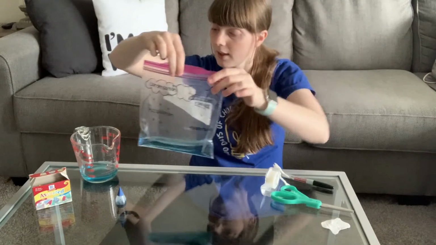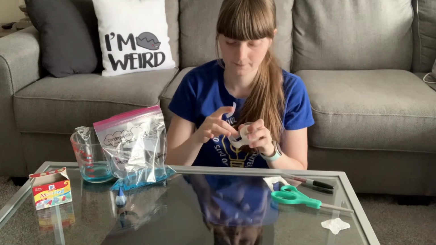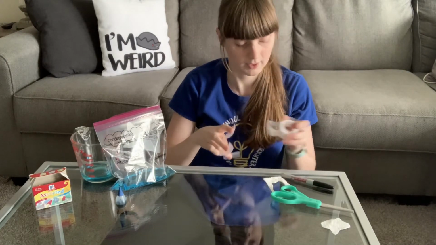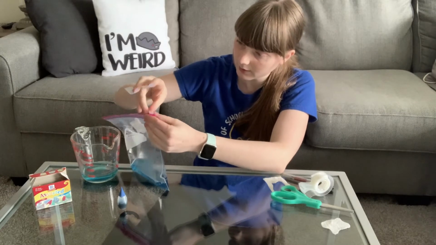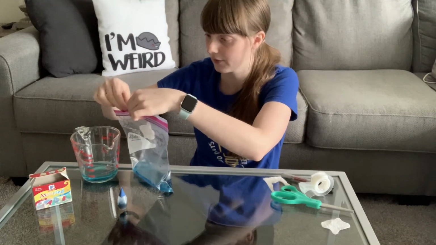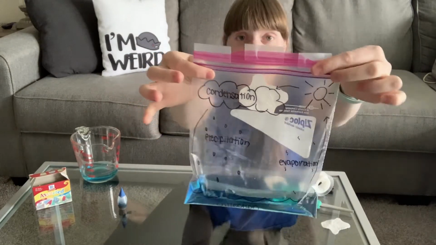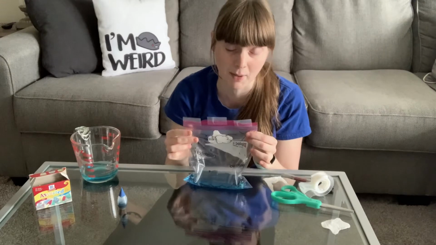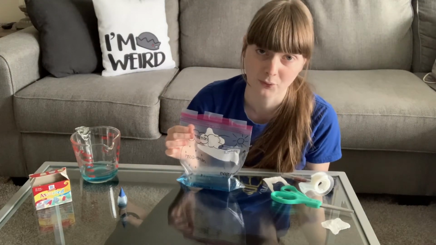The next thing you're going to do is take 3 pieces of tape. And you're going to put the tape at the top of your bag, because we are going to tape our bag to the window. And then we're gonna leave it. So you're just gonna tape it to a very sunny spot of your window. When you tape this to your window, you're gonna leave it there for a couple hours.